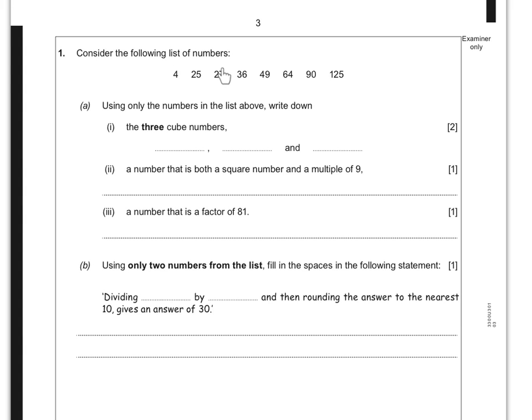So consider the following list of numbers. We've been given a list of numbers here, and using only the numbers in the list above, write down the 3 cube numbers. So remember, a cube number is a number that is being multiplied by itself 3 times.